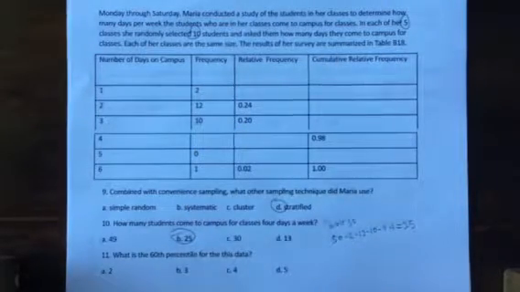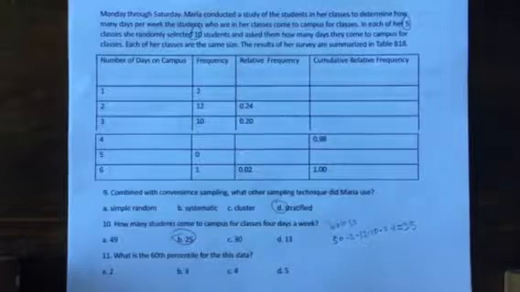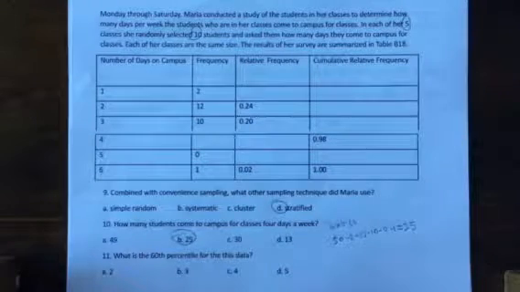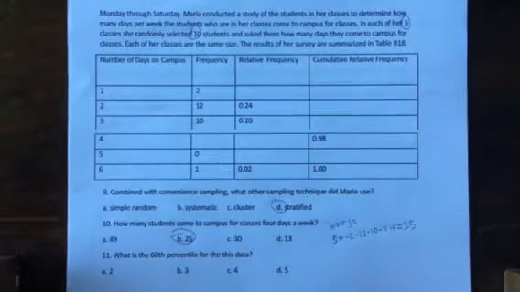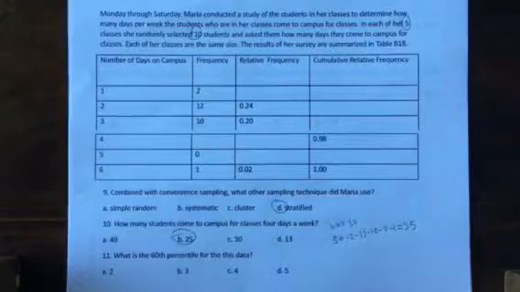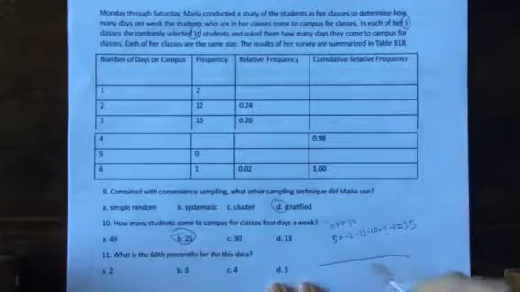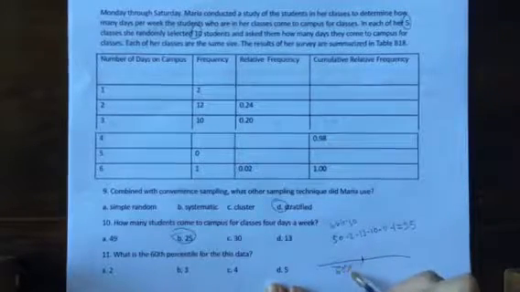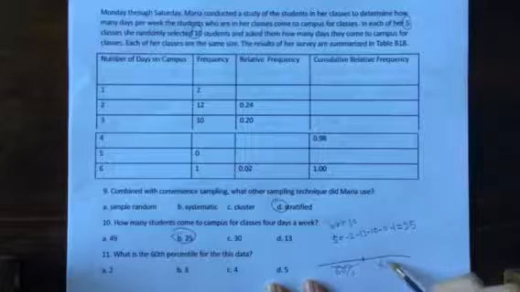No. The last question is, what is the 60th percentile for this class? Do you know what a percentile is? You don't remember. All right, the 60th percentile in a data set, you want to find a value. This value separates the lower 60% of data from the higher 40% of data.